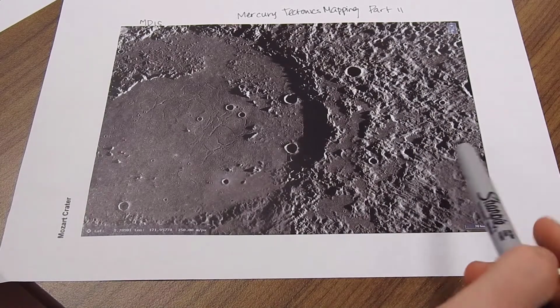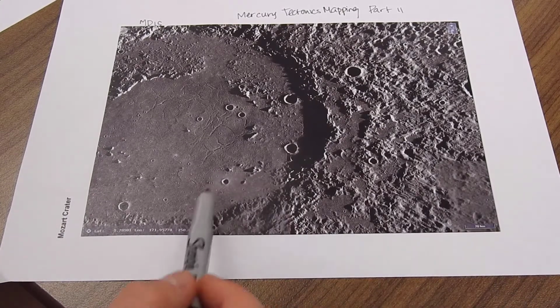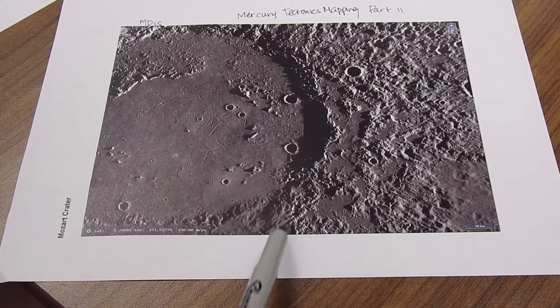And you might also see some changes in the topography where all of a sudden you have some smoothness that's kind of blocked out. Like over here, this area looks really smooth. This area looks really smooth. That's just an effect, a data effect or a data artifact.